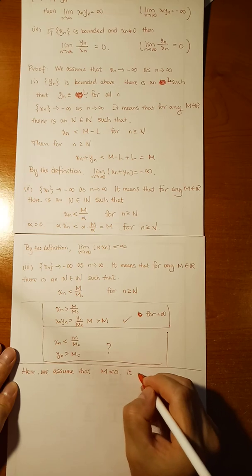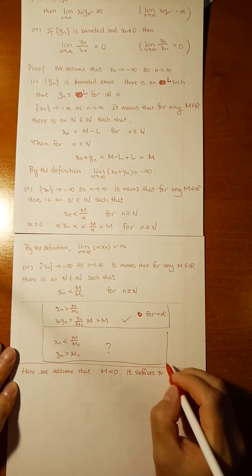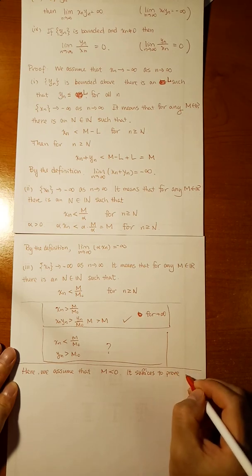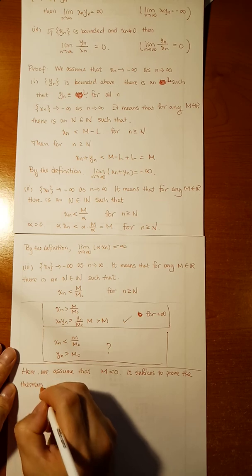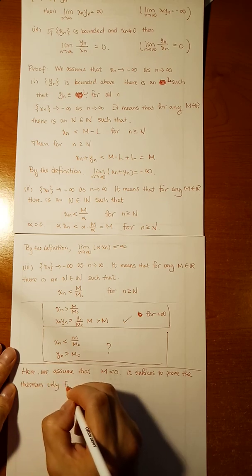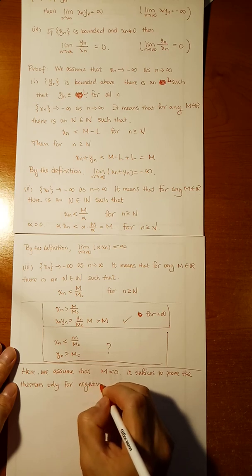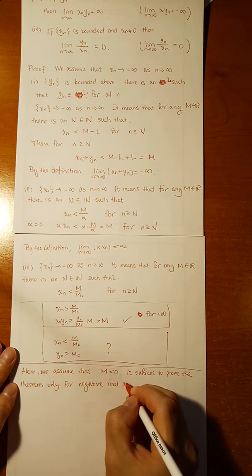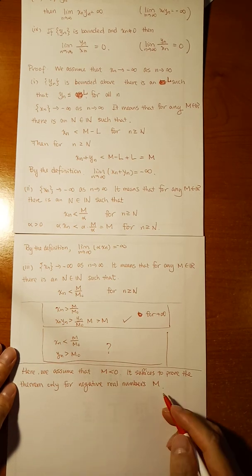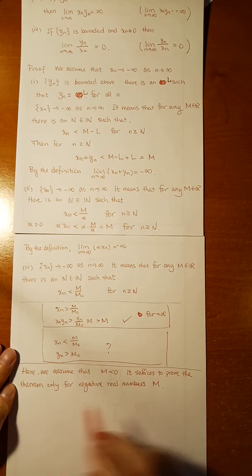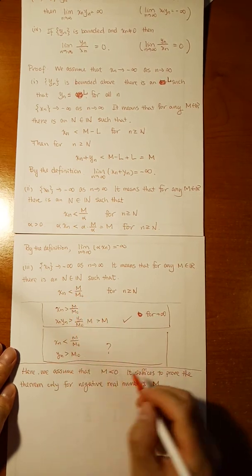and it suffices to prove the theorem only for negative real numbers. Why do we say it's sufficient to prove the theorem only for negative real numbers? Because if you have a positive m, you're looking for the capital N.